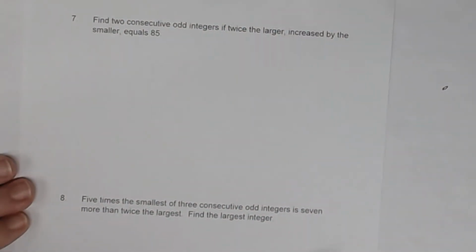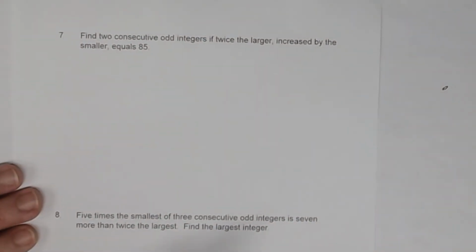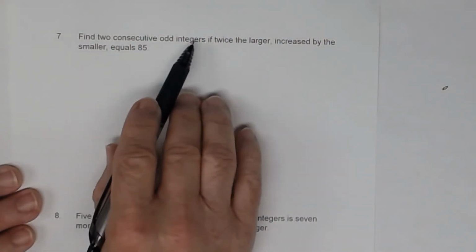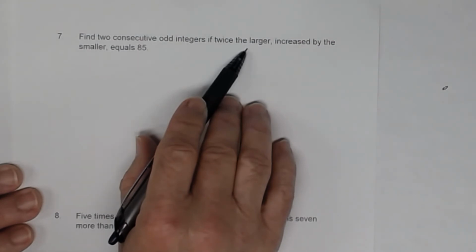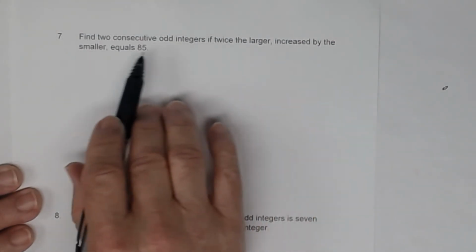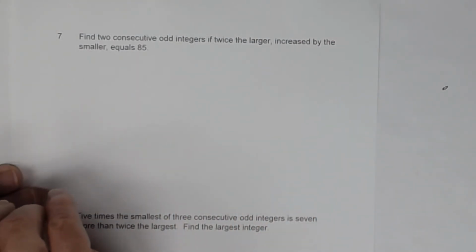Fairly simple to deal with. Just knowing the expressions and how to write them helps. Okay, number 7. Find 2 consecutive odd integers if twice the larger increased by the smaller equals 85.